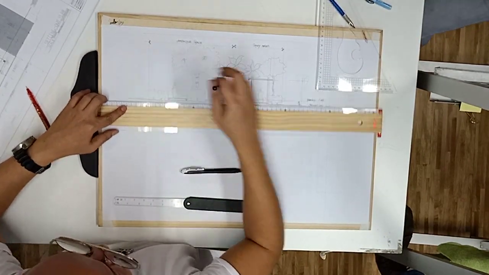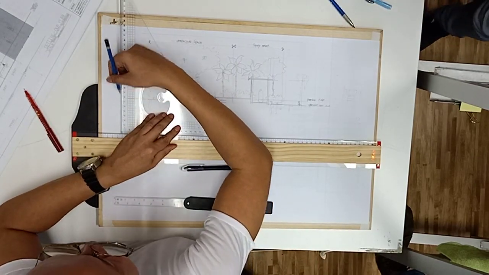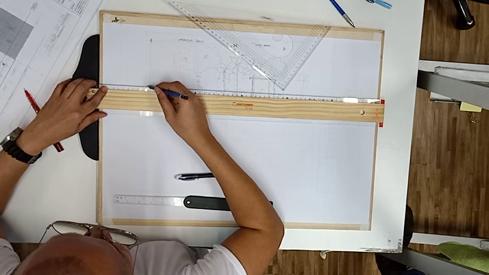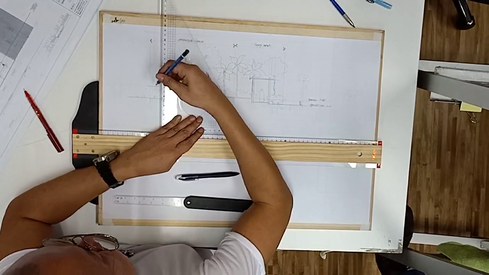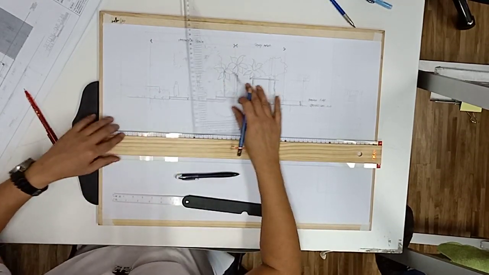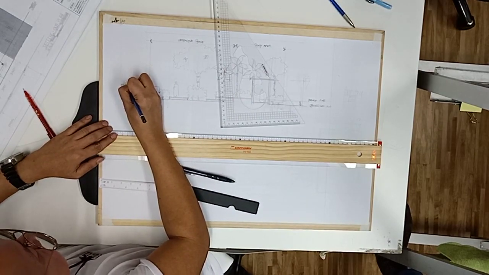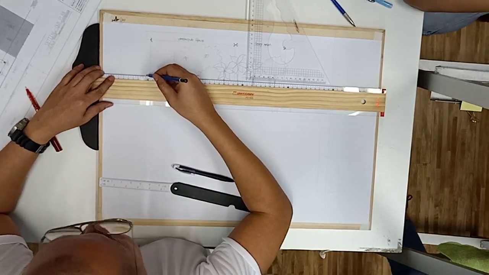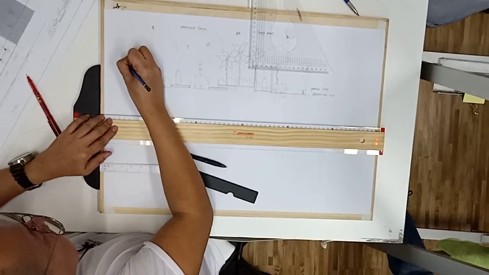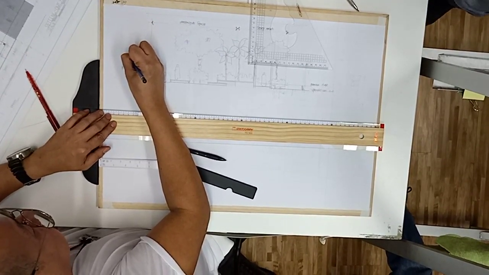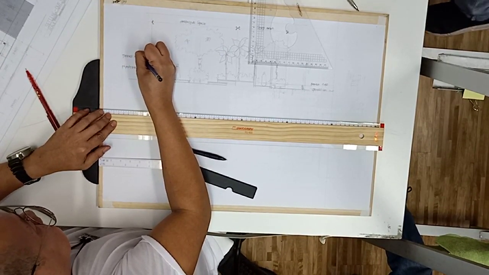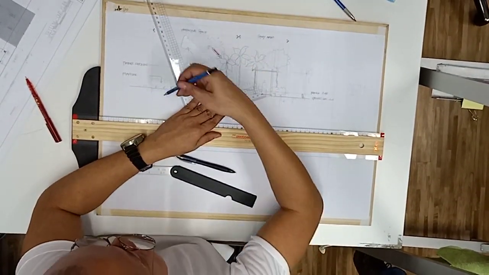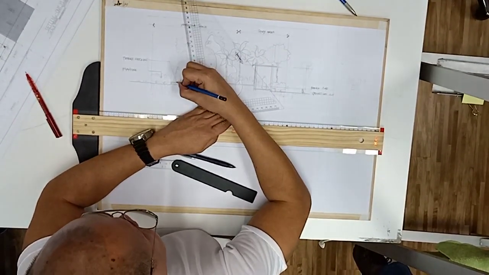Okay? After that, you may want to put here on the left side. Look. Planting. After that, timber decking. Oh, people keep hitting the whiteboard.